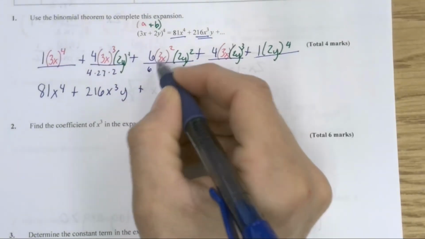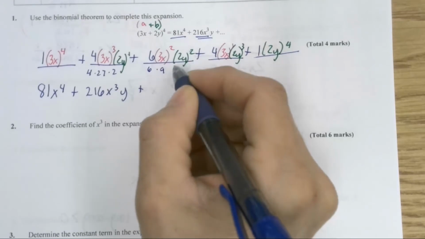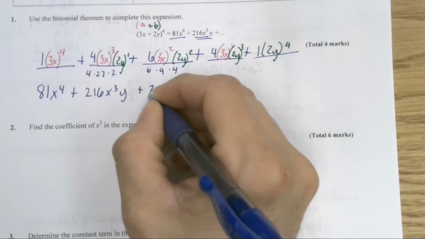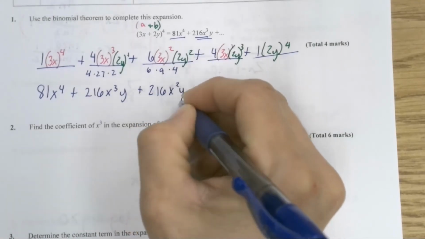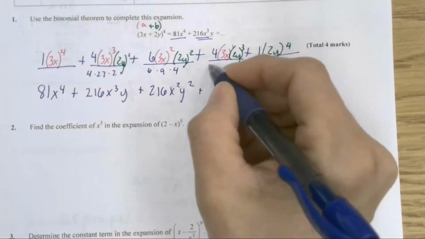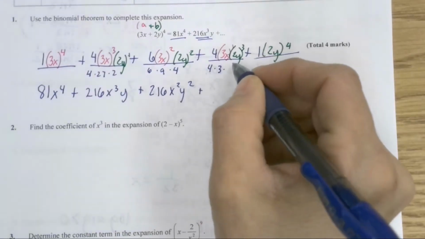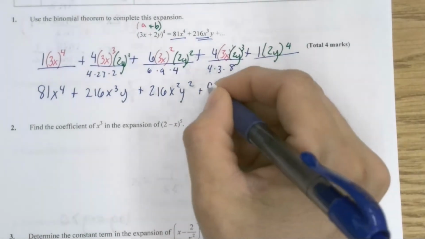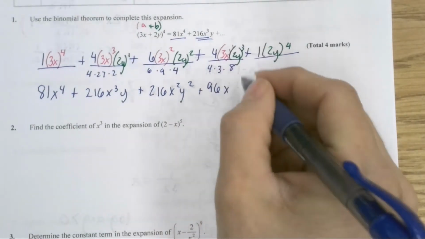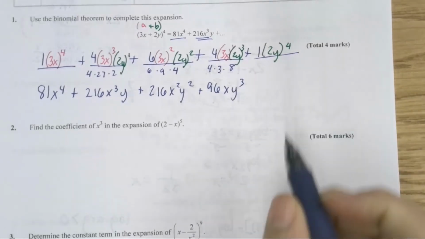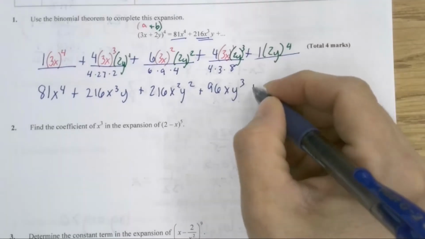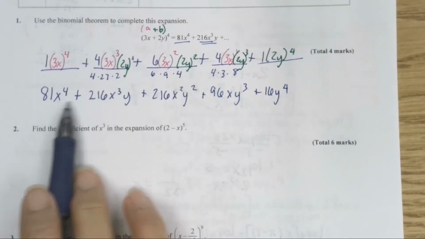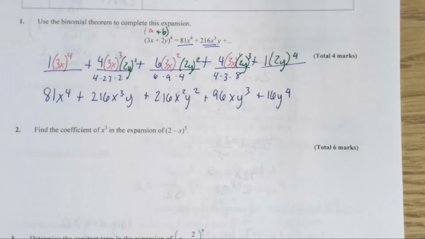We have a 6 here, 3 squared is 9, 2 squared is 4. So we're going to take 6 times 9 times 4, which gives us 216 again, x squared, y squared. Then we have a 4, we have a 3, and we have 2 to the third power, which is 8. So we're going to do 4 times 3 times 8, which is 96, x to the 1, y cubed. And then on the last one, 2 to the fourth is 16, y to the fourth. So that is our full expansion of this binomial raised to the fourth power.